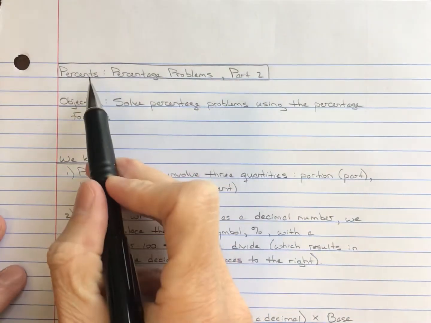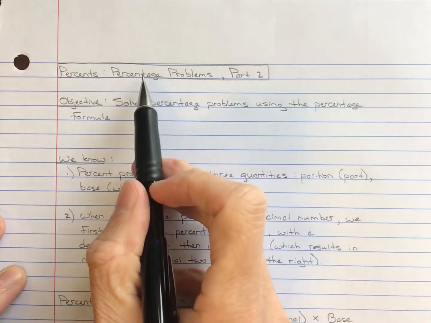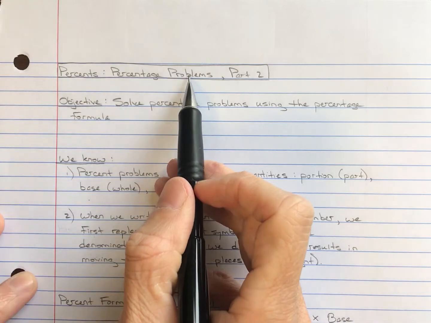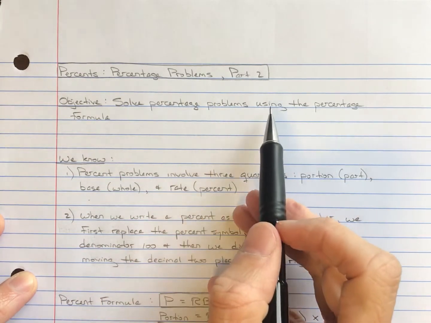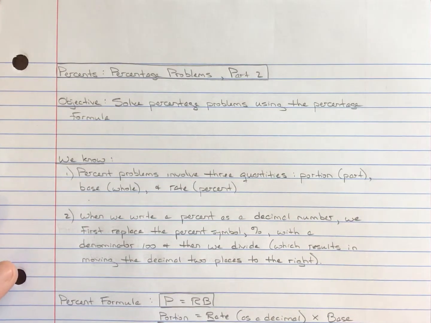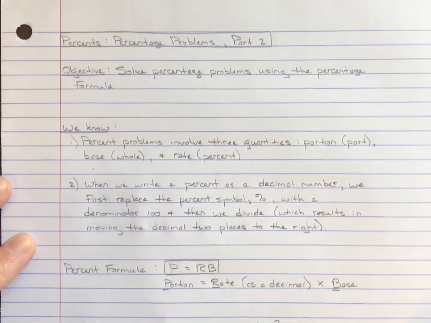Continuing in our main topic of percents, we're going to look at part 2 of working with percentage problems. Our objective in this video, we want to solve percentage problems, and we're going to be using the percentage formula. So there are a couple ways to do it. This video is going to show you a first way, which is using the percentage formula.